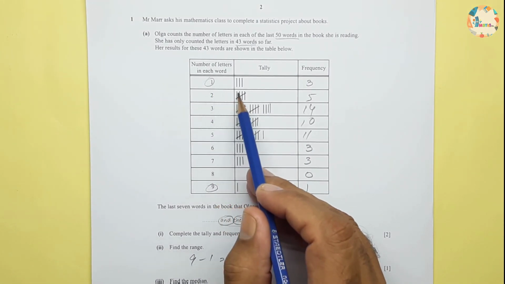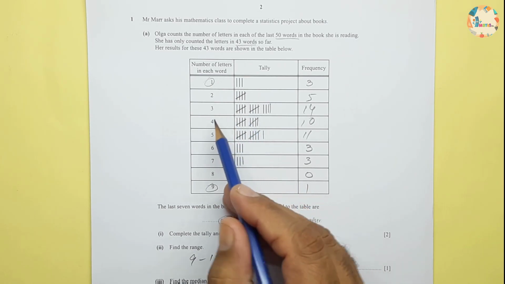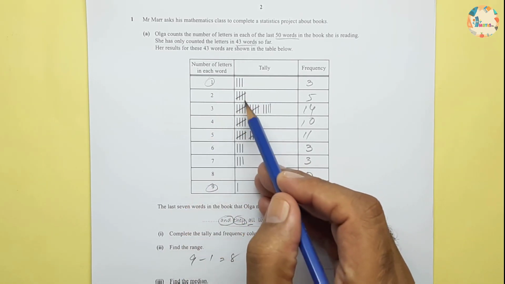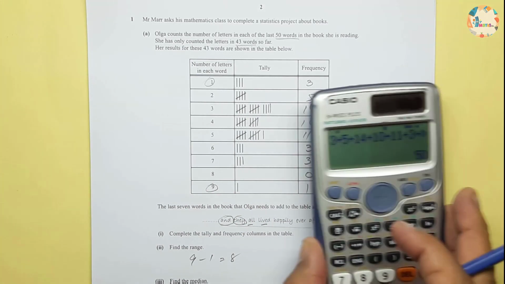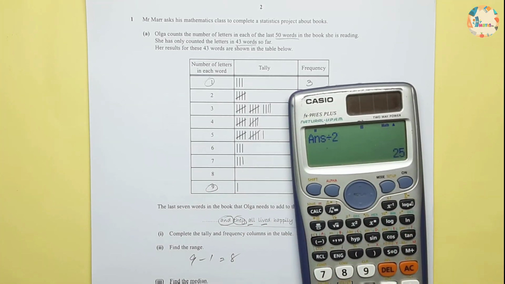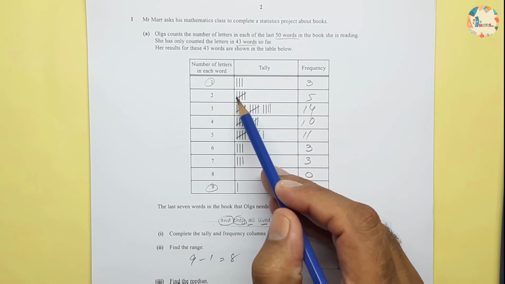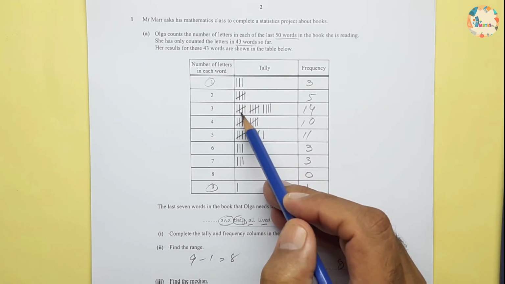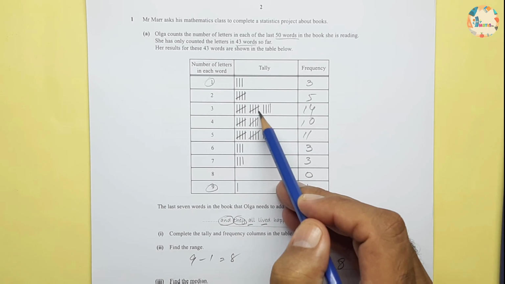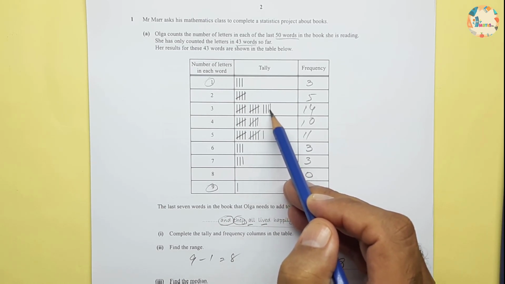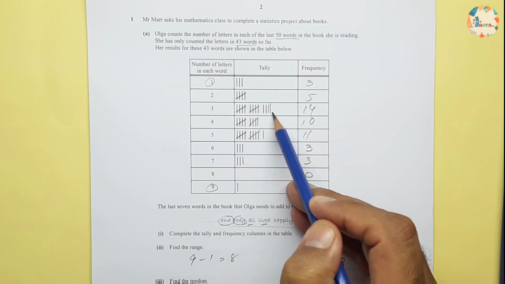We'll have to check the 50th word, which will be lying over here. 50 divided by 2 will be how much? 25. So 3 and 5 is 8, 8 plus 10 will be 18, 19, 20, 21, 22, up to this one is 22.